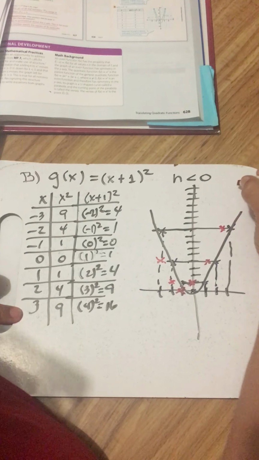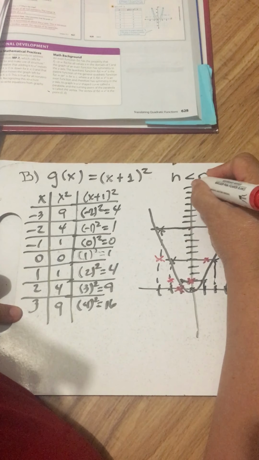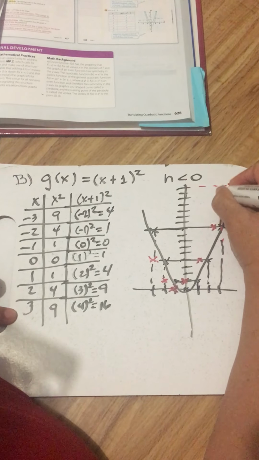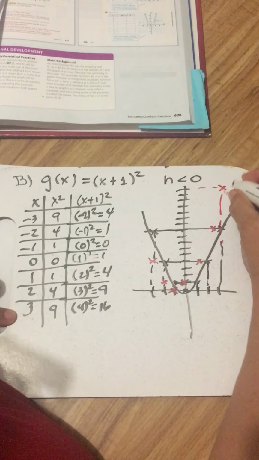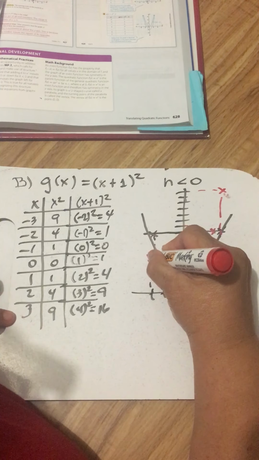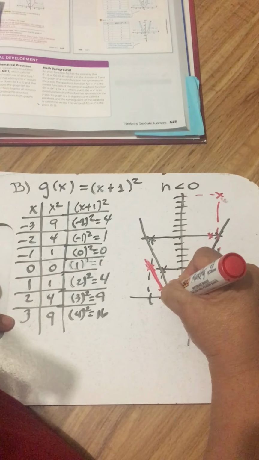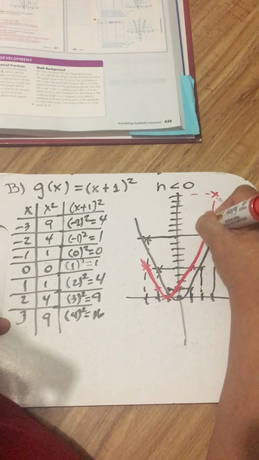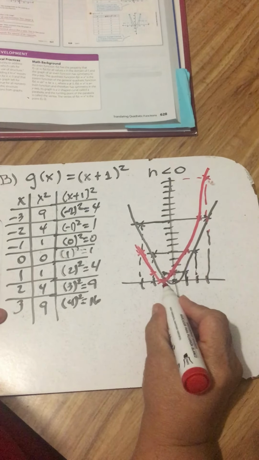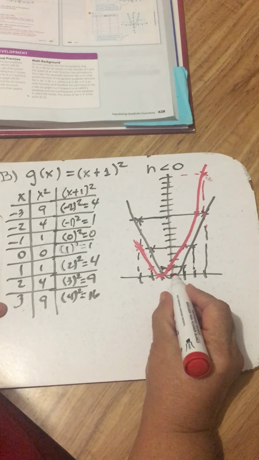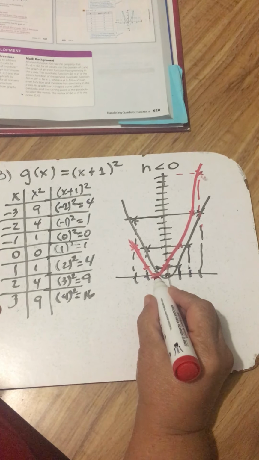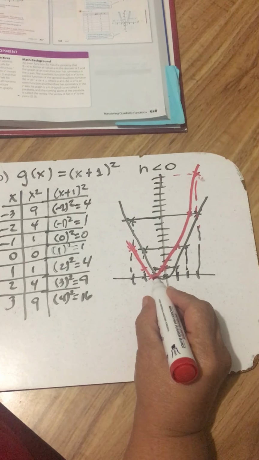And 3 is going to be 16. Now we do the graph. And if you check, we translate the vertex of (0, 0) to the vertex of (minus 1, 0).